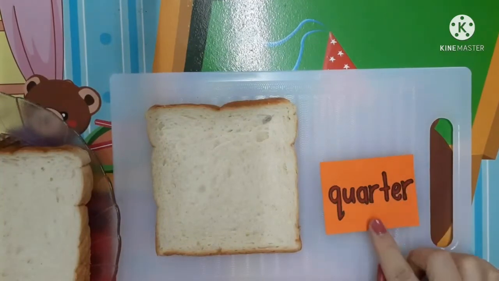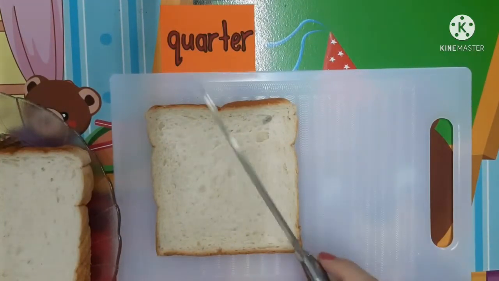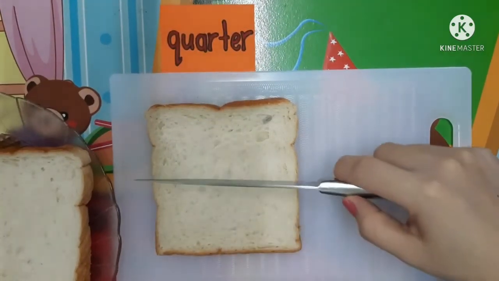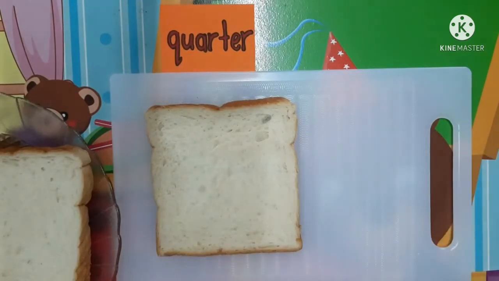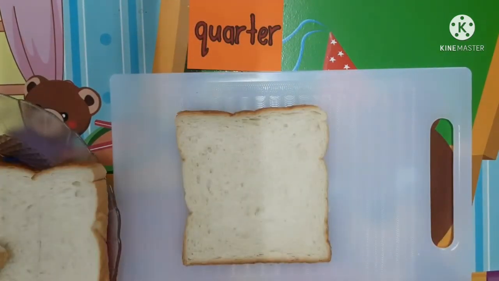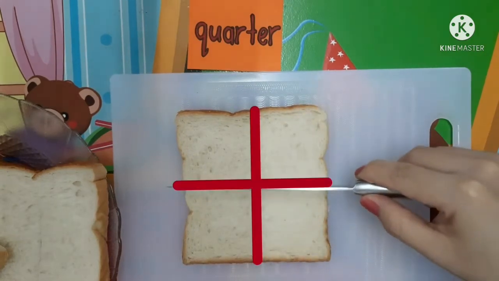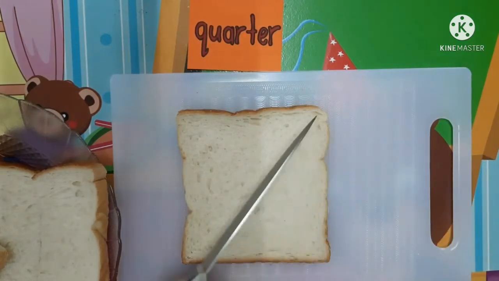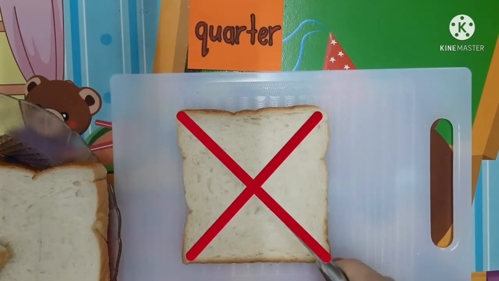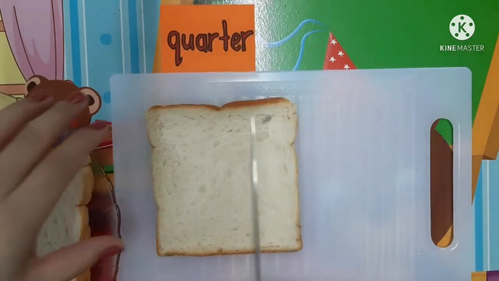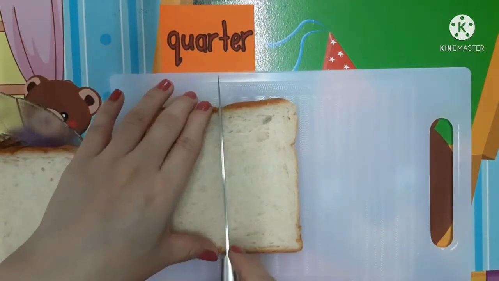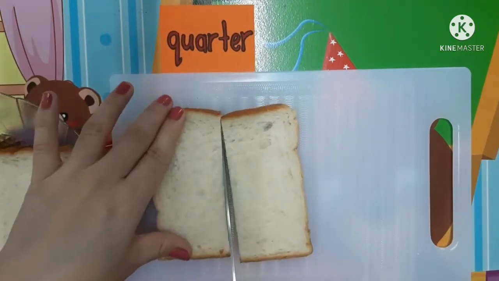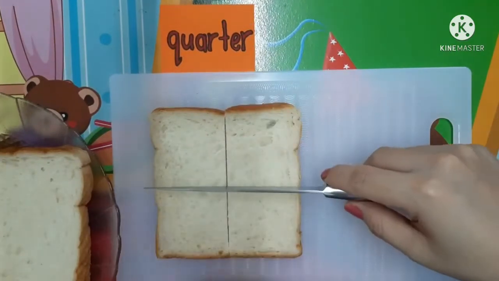The last one is quarter. A quarter means cutting or dividing an object into 4 equal parts. I can cut the slice of bread this way and this way to get 4 parts, or cut this way and this way to get 4 parts. I'm going to cut a slice of bread this way and this way.